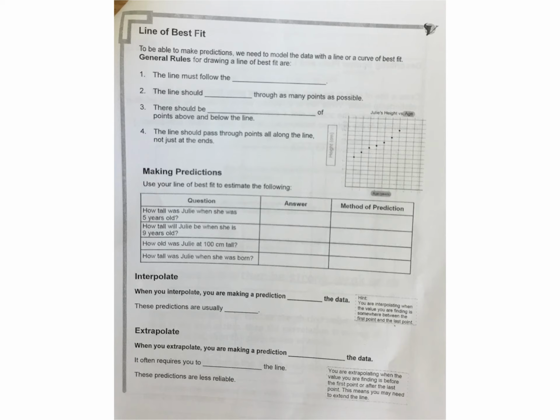So the line must follow the what? Trend. Excellent. The line should pass through as many points as possible. It should go past, that's fine. Pass through as many points as possible. And there should be an equal number of points above and below the line. Or we can say half of the points above and below the line.